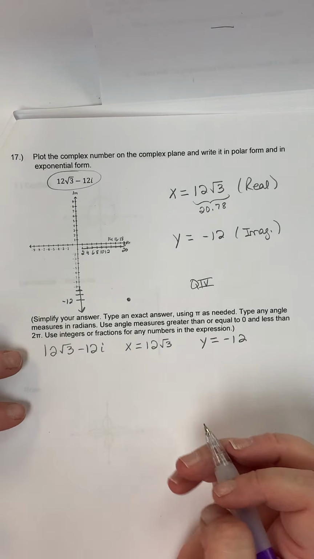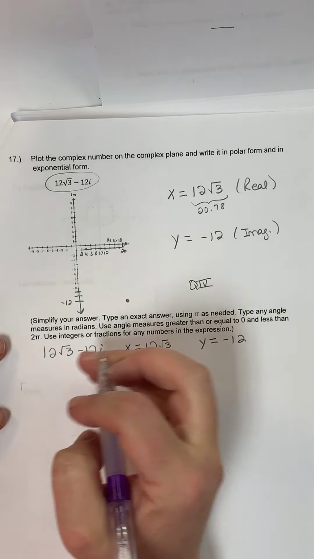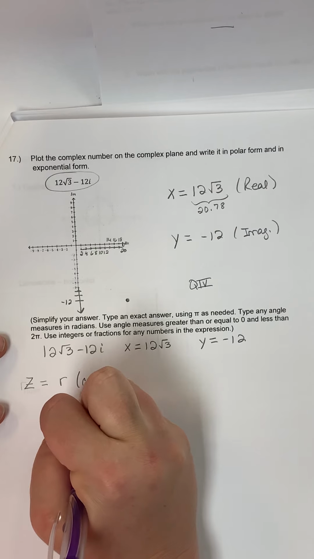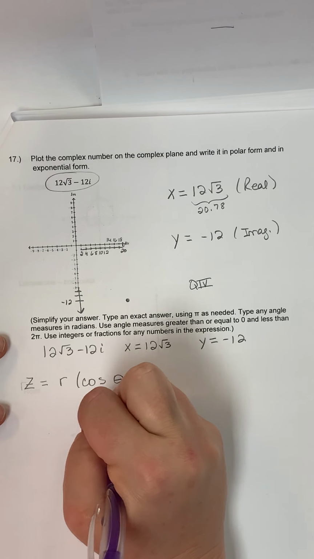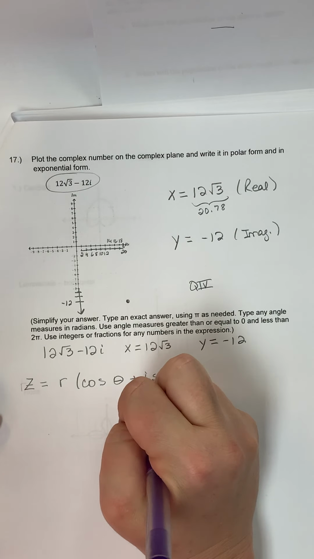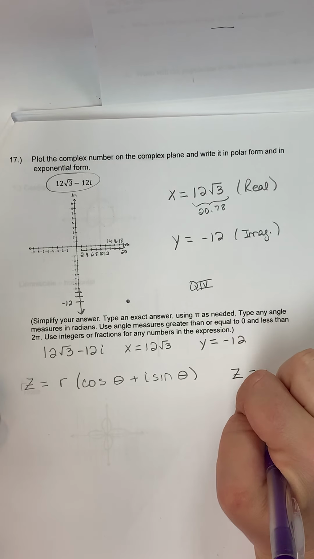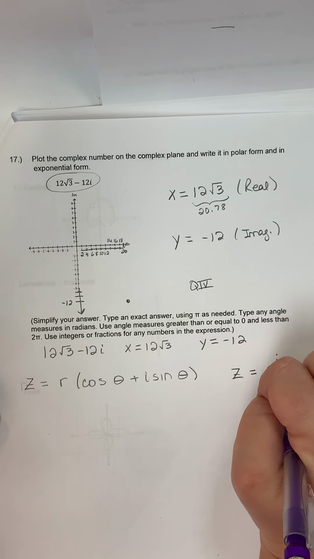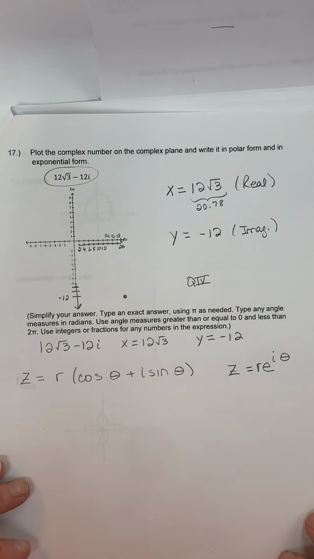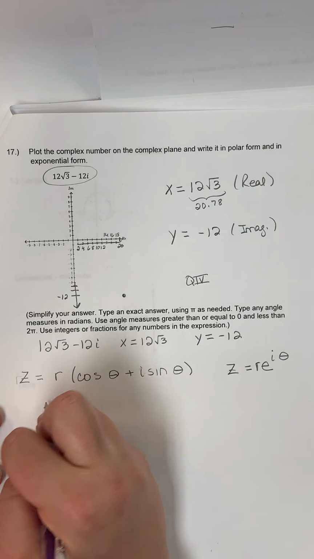Okay, here we go. So we're going to need an r. Before we get going, let's write what those forms are. Your polar form is r cosine theta plus i sine theta. And your exponential form is z equals r e to the i theta. Oh, I forgot my r. Okay, can you tell I'm just exhausted? There you go.